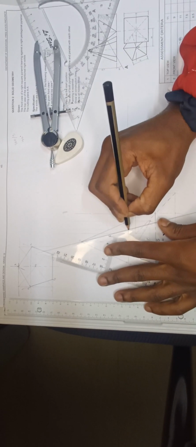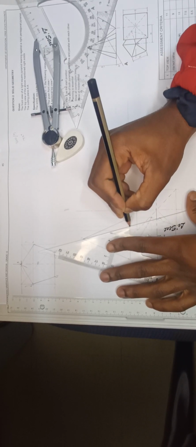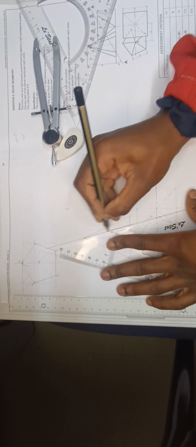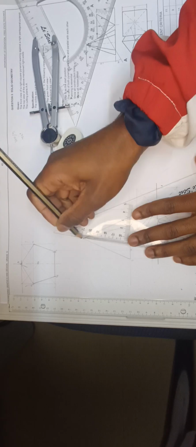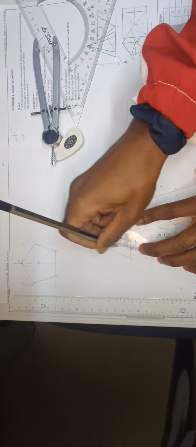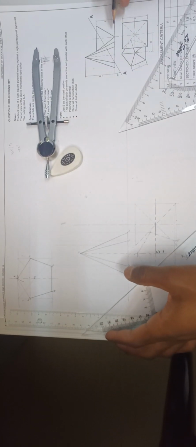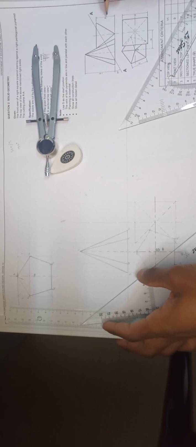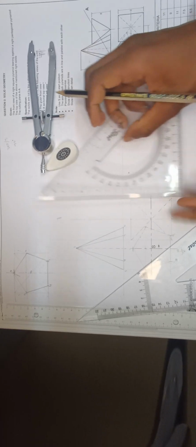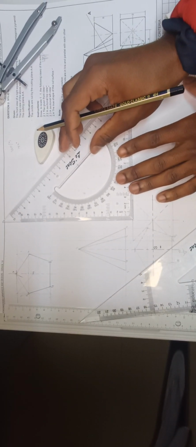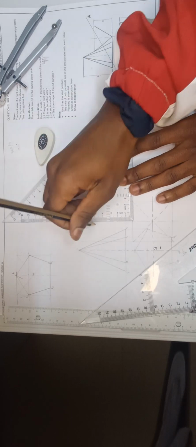Then from here it's going to be visible, and also here on 4 is going to be visible. Okay, so now they also give me this height from the apex to the base of 38. So coming here, I can simply measure my 38, just here on 48.